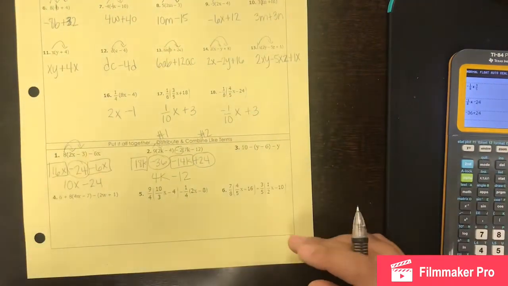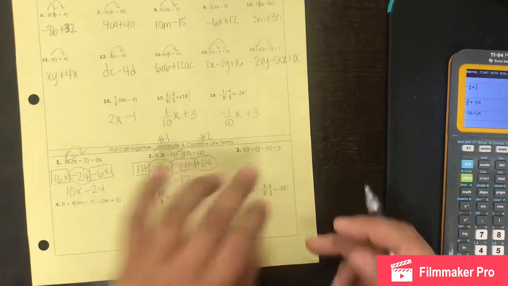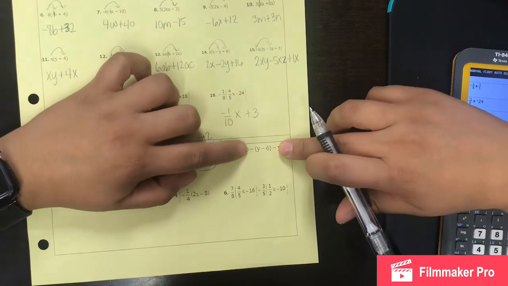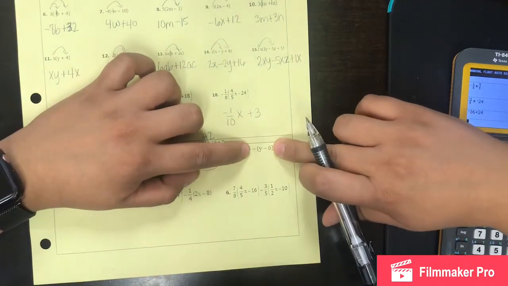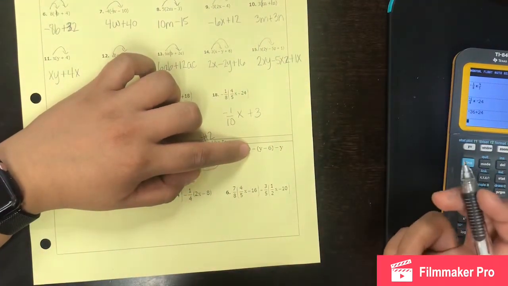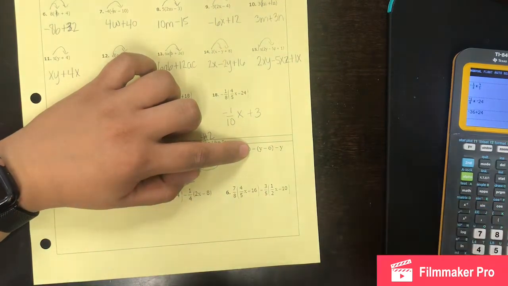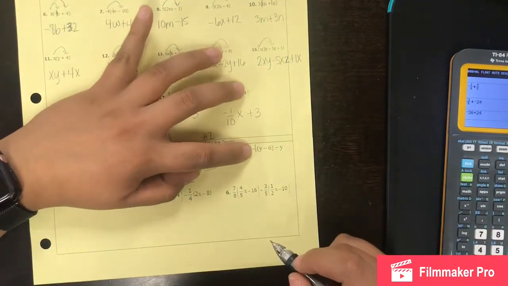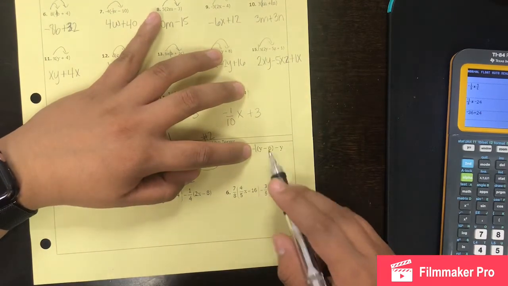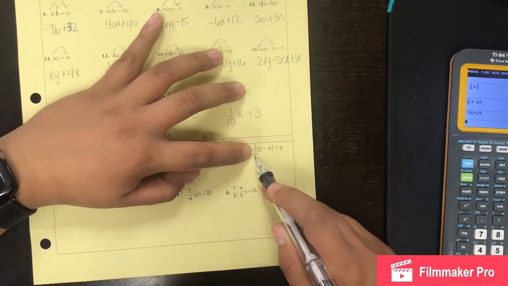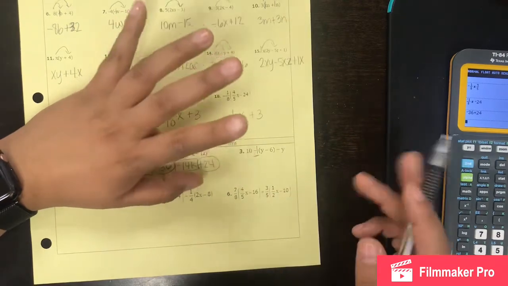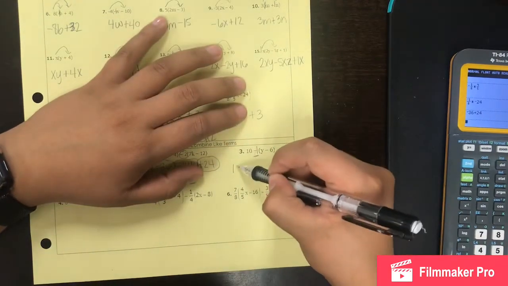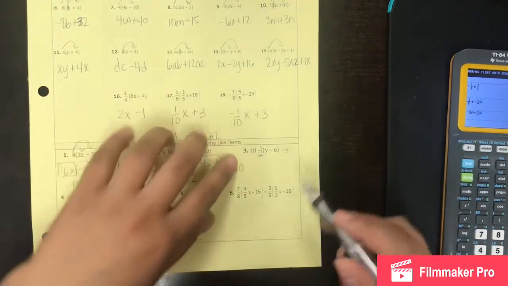All right, number 3. I only see 1 set of parentheses, so I'm not going to even worry about the 10 and the negative y at the end. But you're like, Miss, what do I distribute if there's nothing in front? What did we talk about? There is a 1 in front, but in this problem, it's not just a 1, it's a negative 1. So I'm going to distribute negative 1. First things first, though, I'm going to bring the 10 down because I did not touch it.